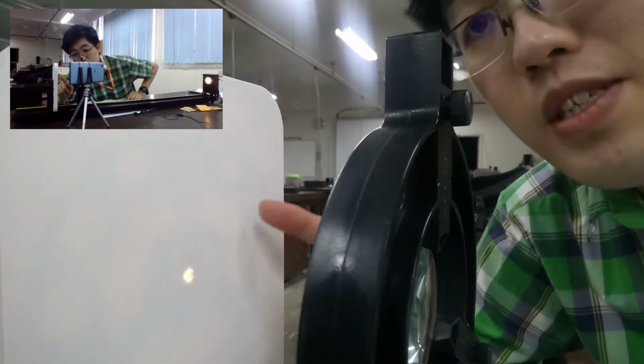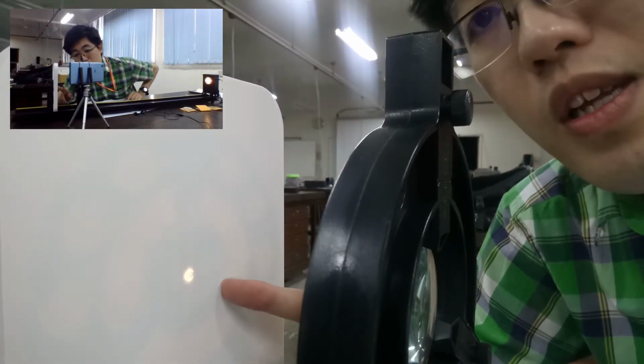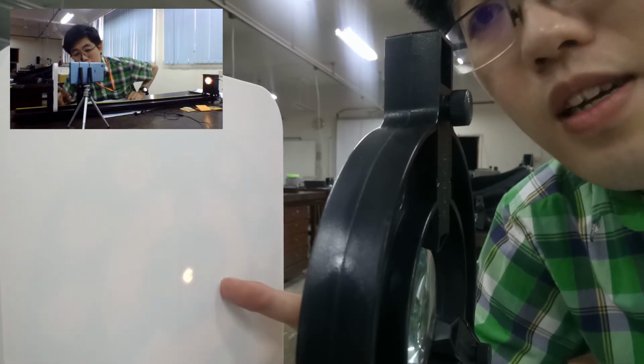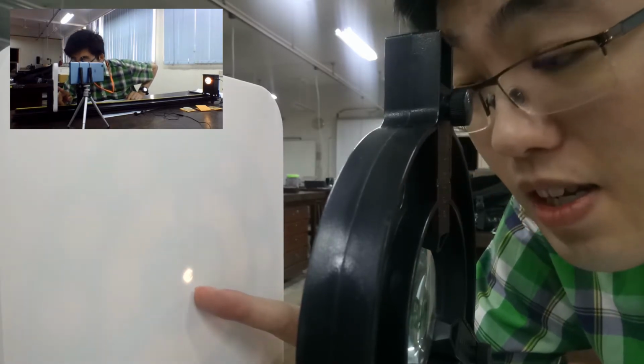Okay, so now you know how it looks. Another step that you need to do is to measure the size of the image and also the object. Let's take a look at the image first, shall we? The image is actually quite small. You will need something like a ruler to help you measure this very small thing.